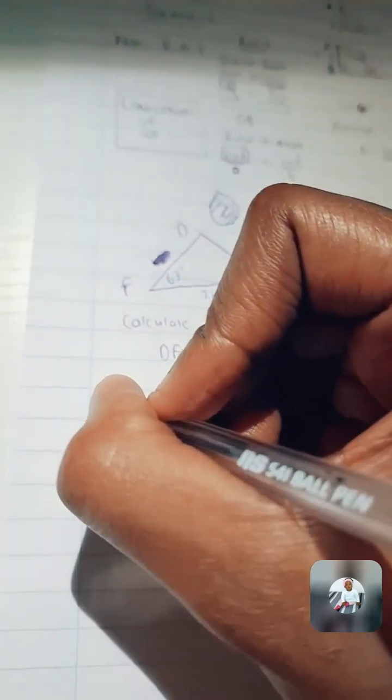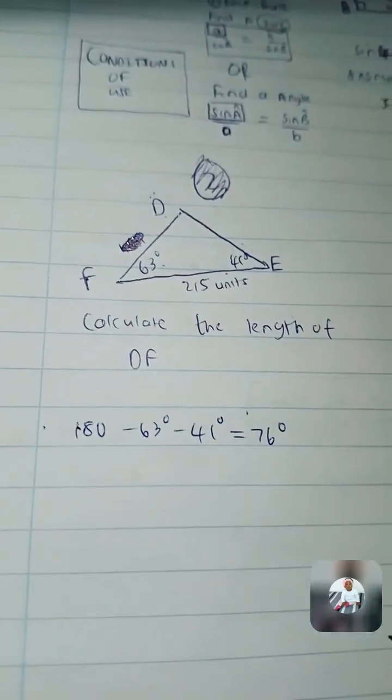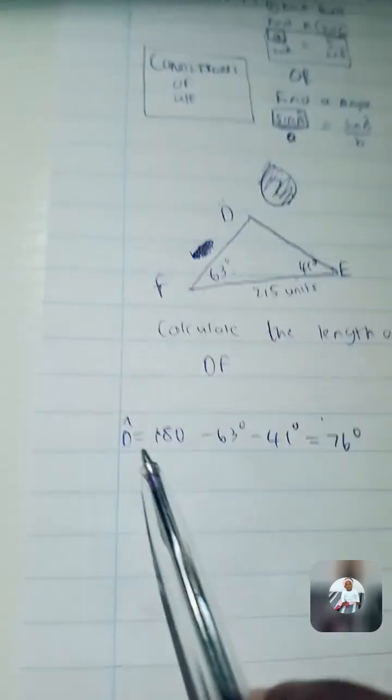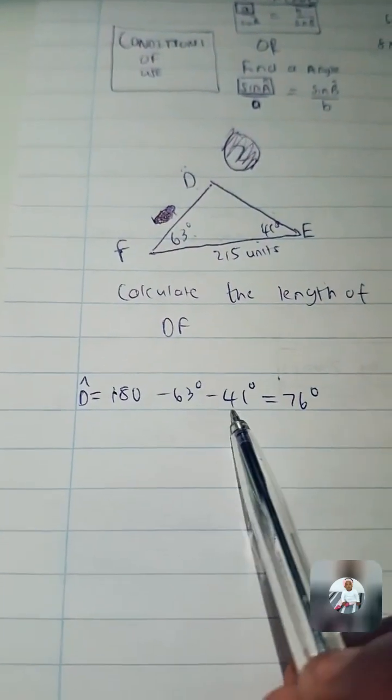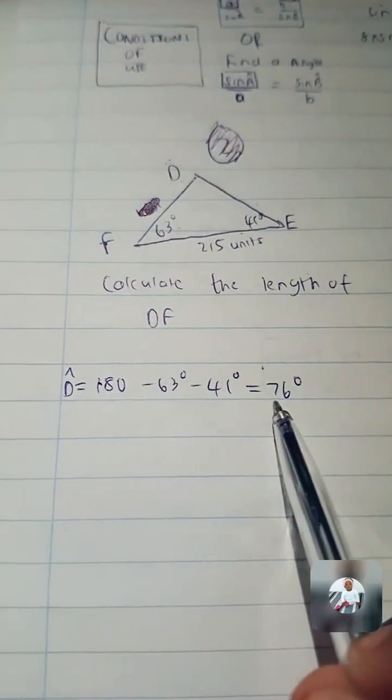What is it that I'm calculating? It's an angle. Angle who? D. Okay, that's important for me to state. So angle D is equal to 180 minus 63 minus 41 degrees, which is equal to 76.